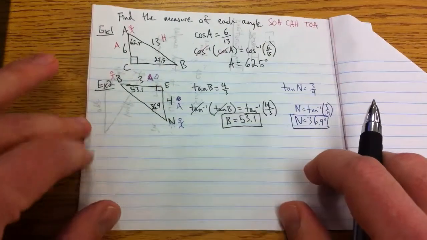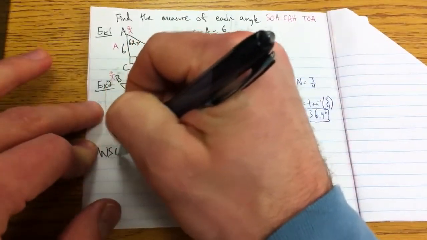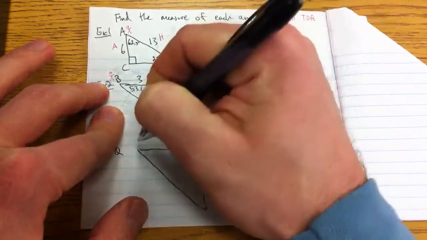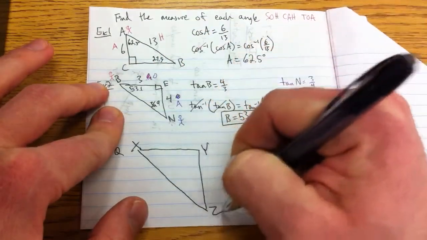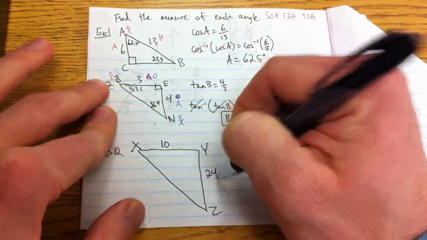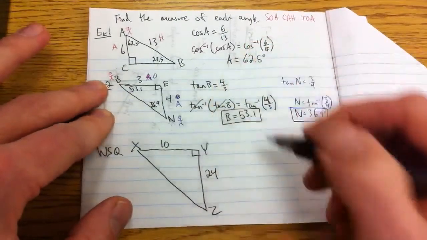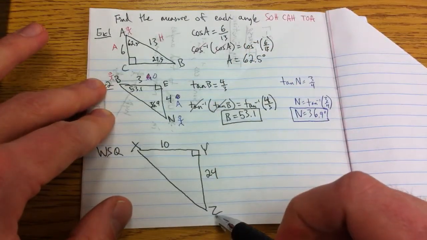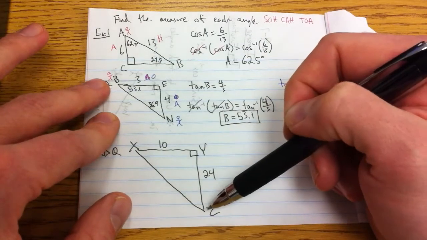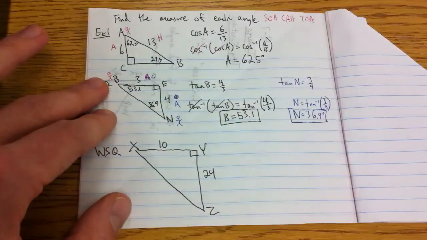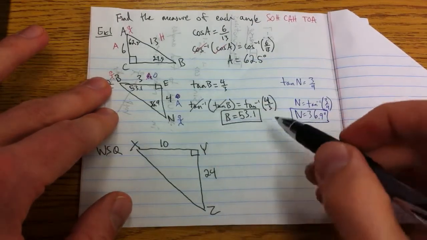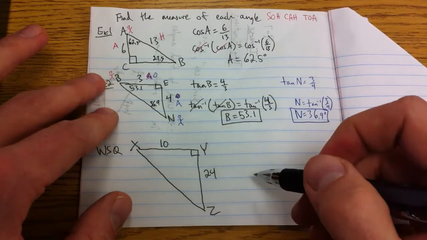I'm going to give you your WSQ question in these notes. This is the triangle I want you guys to solve for the WSQ, and I want you to solve all of it. So triangle XYZ, I'm going to give you 10 and 24. Here's my right angle. I want you to find the side XZ, and then I want you to find angles X and Z. If you do not have a calculator and you cannot do the inverse trig functions, just type out in the space provided what you would put in the calculator, and then when you get to class, you can type it in.